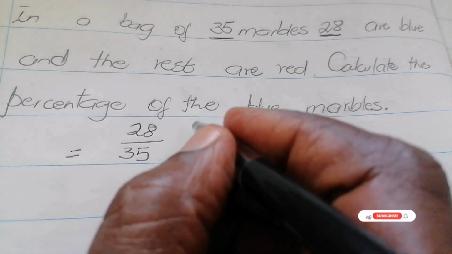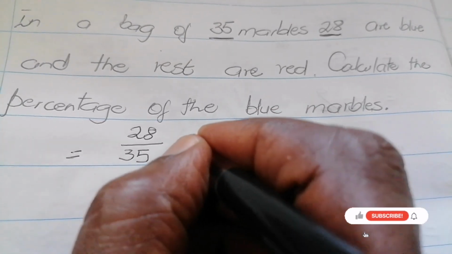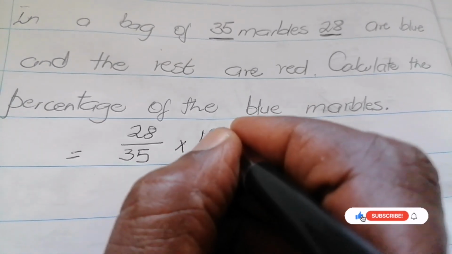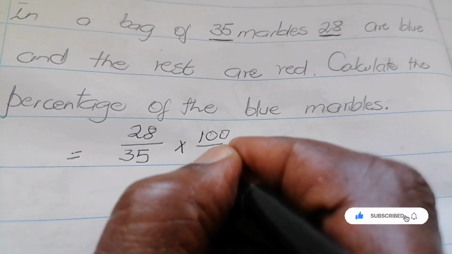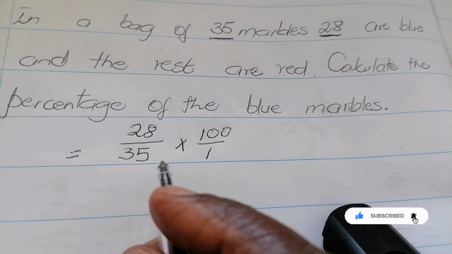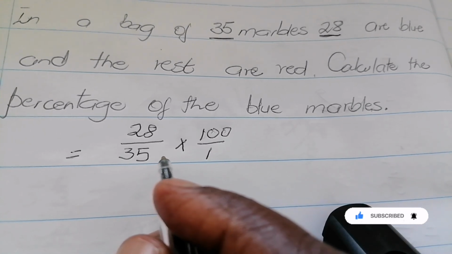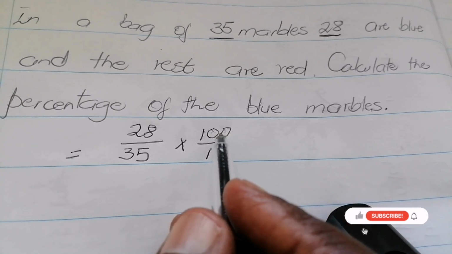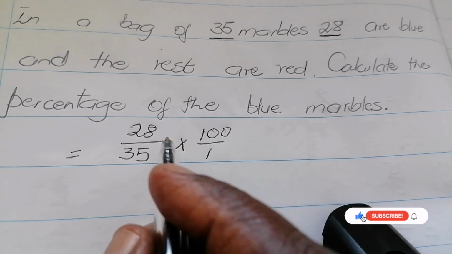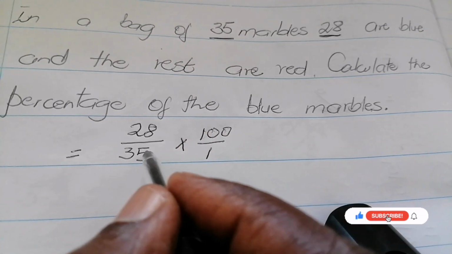So we're going to say times 100 over 1. So 5 can go into 35 and 5 can go into 100. Let's go there.